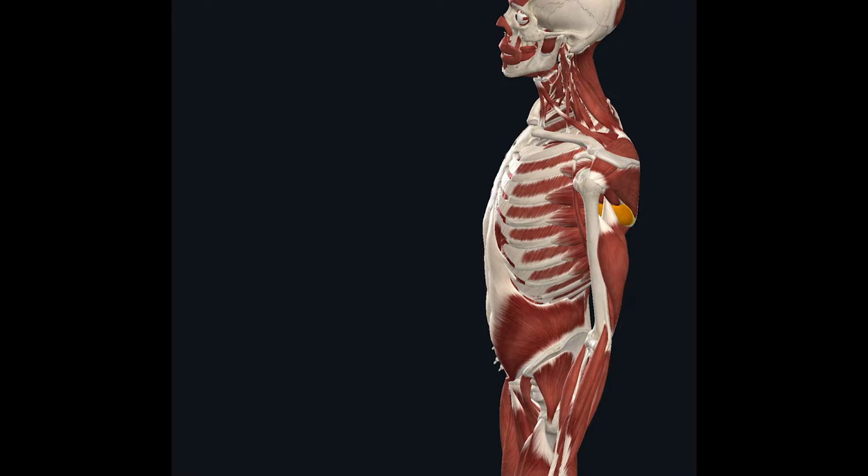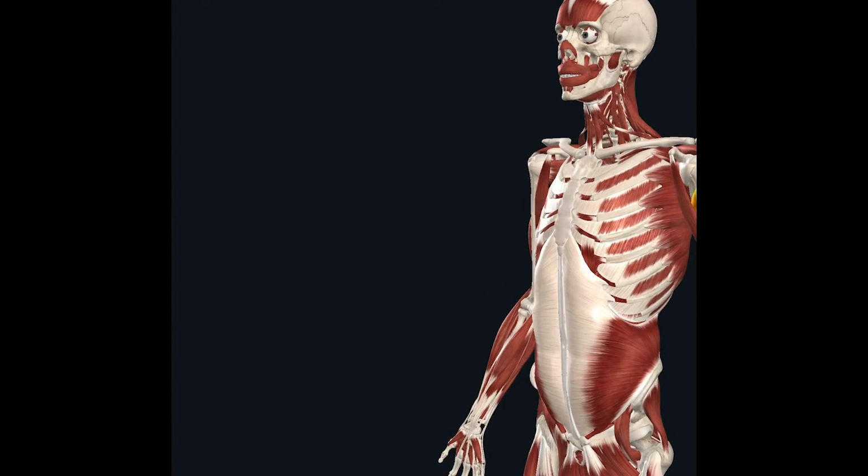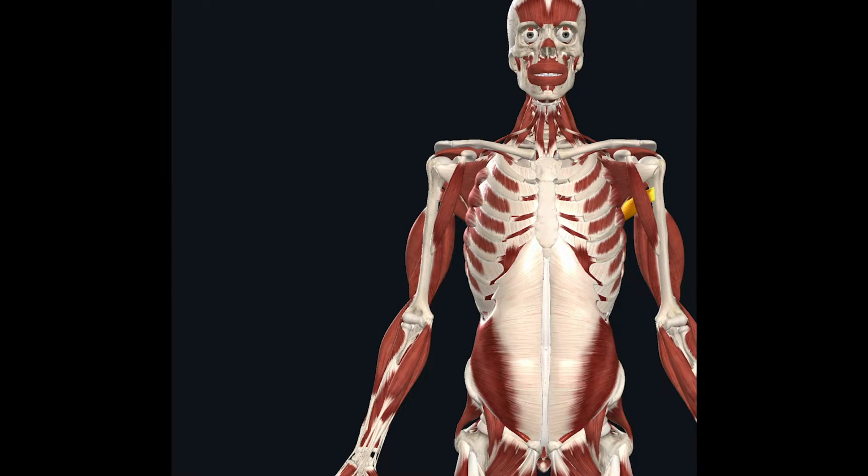Adduction of the arm is when the arm is out to the side and you bring it back into midline. And it also medially rotates the arm. So again, in reference to the intertubercular sulcus, if it moves inward, that is medial rotation of the arm or humerus.